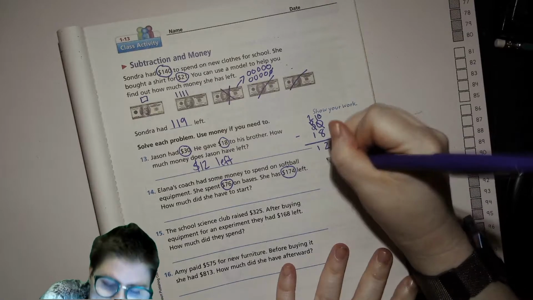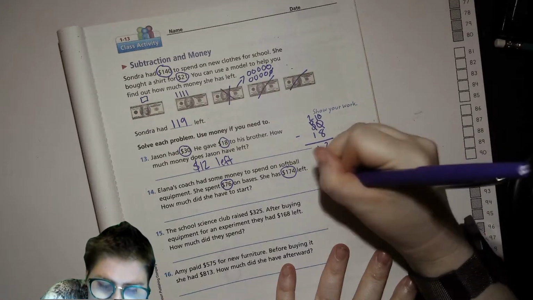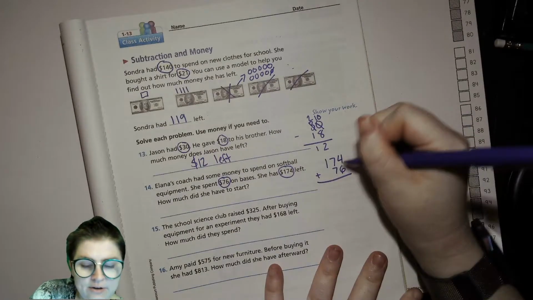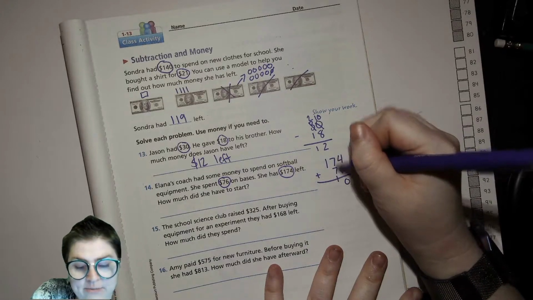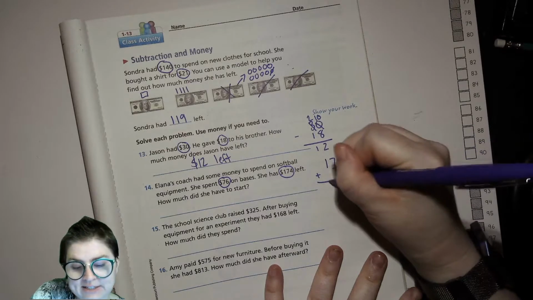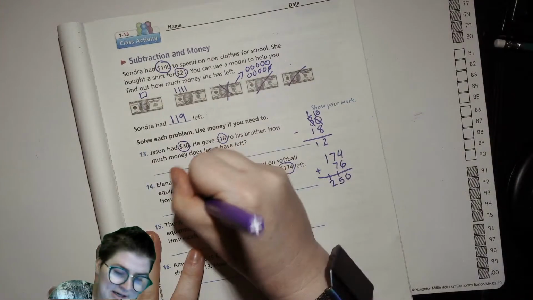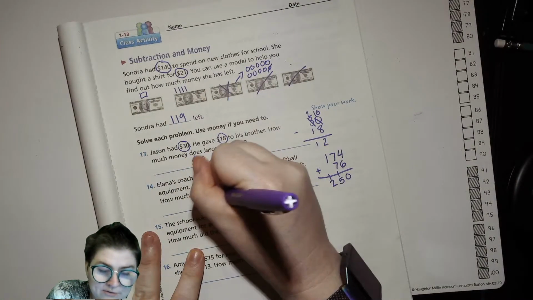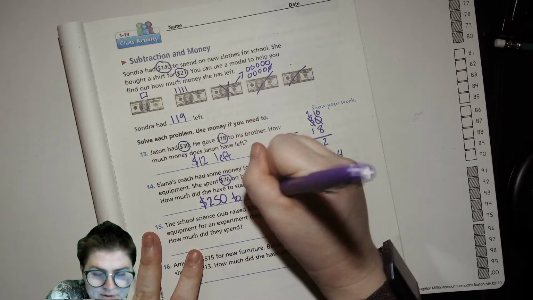So we should add those up. 4 plus 6 is 10. 7 plus 7 is 14, plus 1 more is 15, and then 100 plus 100 is 200. So she had $250 to start.